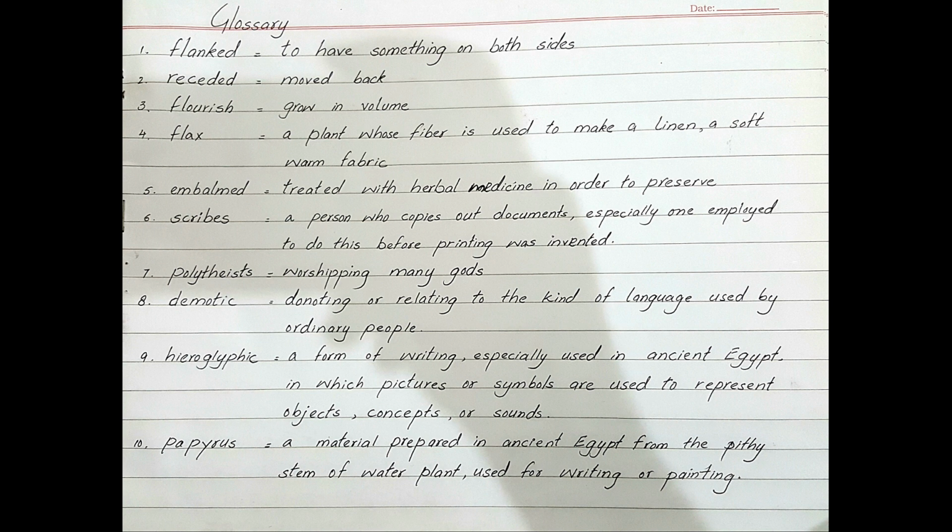Hieroglyphic, a form of writing especially used in ancient Egypt, in which pictures or symbols are used to represent objects, concepts, or sounds. Papyrus, a material prepared in ancient Egypt from the pithy stem of a water plant, used for writing or painting.